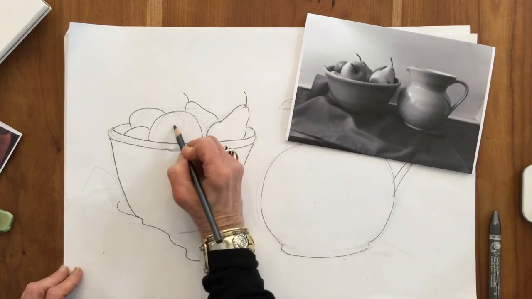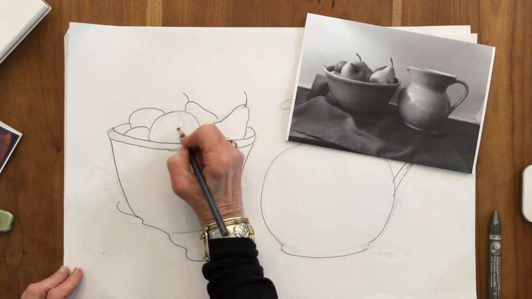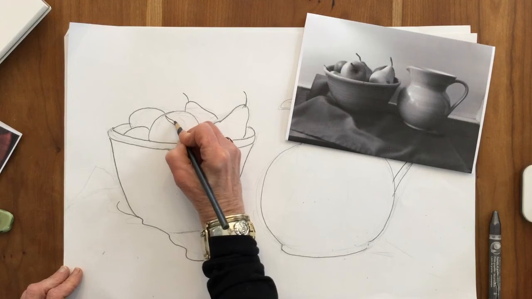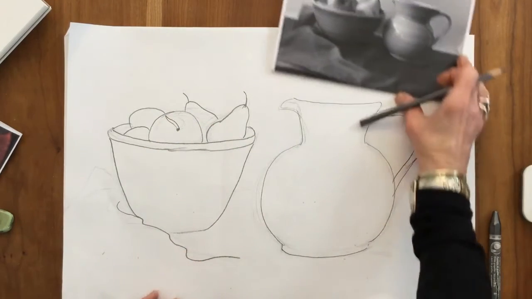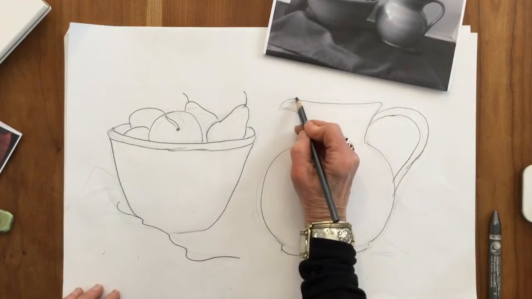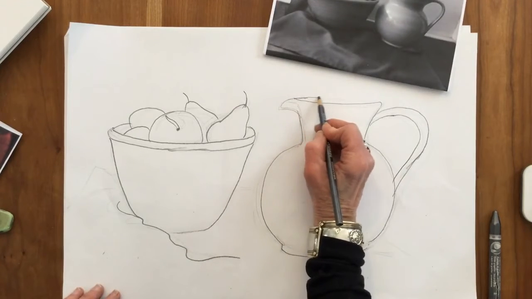Look what happens on this apple. You see a little dark spot, and you see a stem that goes over like that. So now I have my basic shapes, and I am going to finish this off. I forgot this line. I'm going to work on my shading.